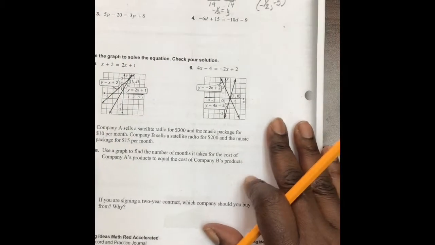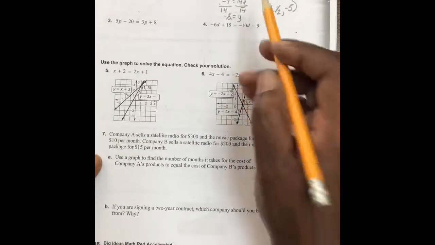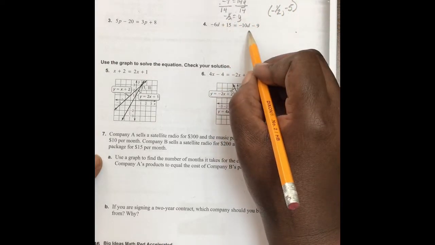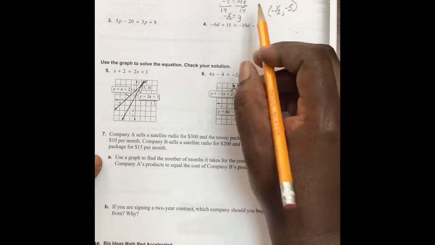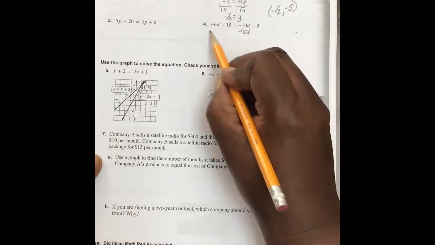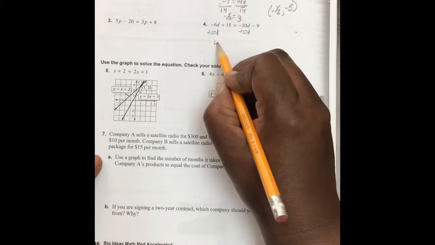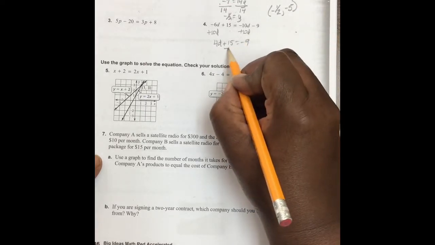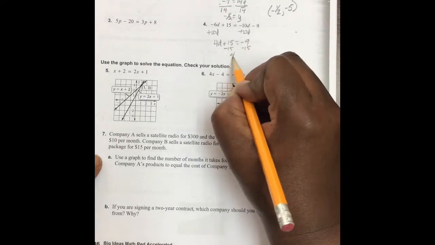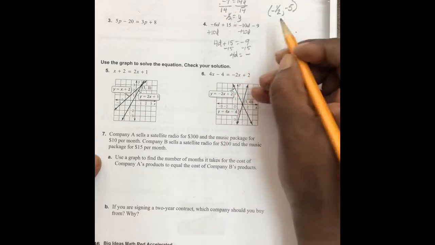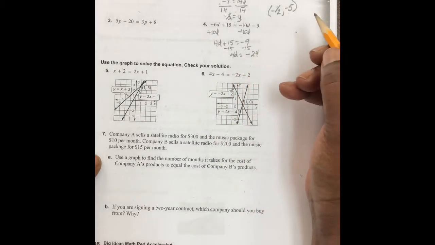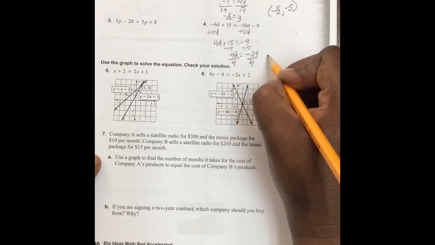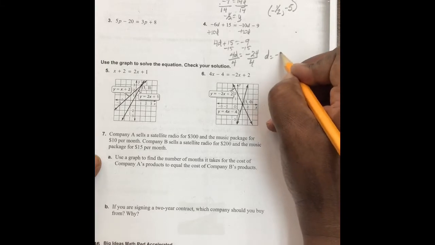All right, so let's move on to here with D. We are going to go ahead and isolate D. All right, we're going to put a +10D here, +10D here. That'll give us 4D plus 15 equals -9. When we put a -15 on both sides, 4D would be equal to -24. When we divide both sides by 4, then D is equal to -6.